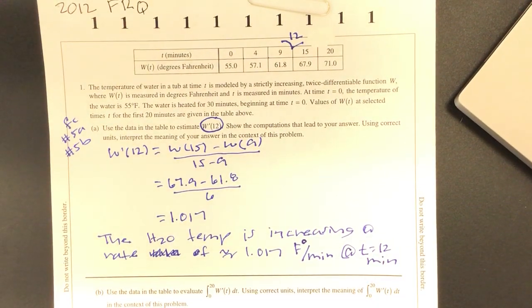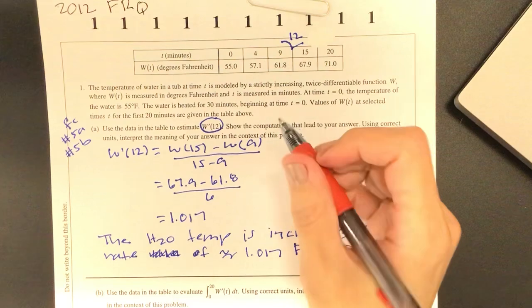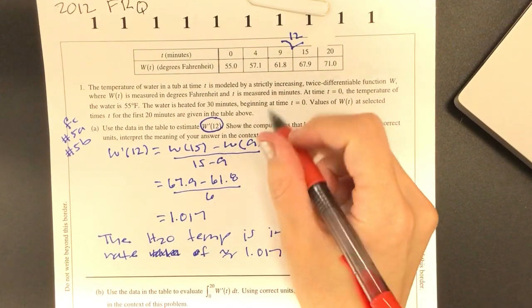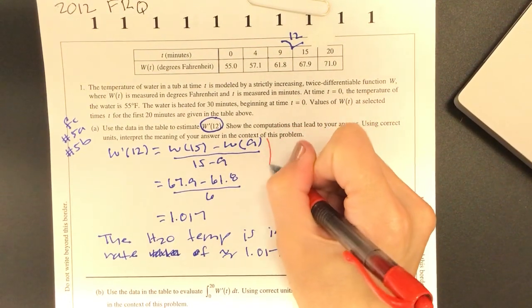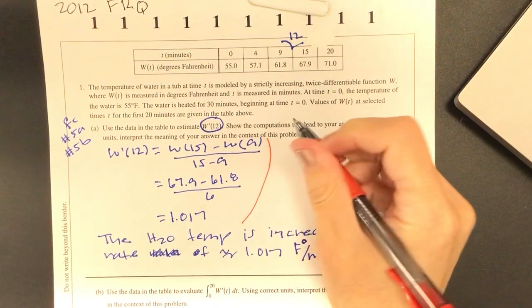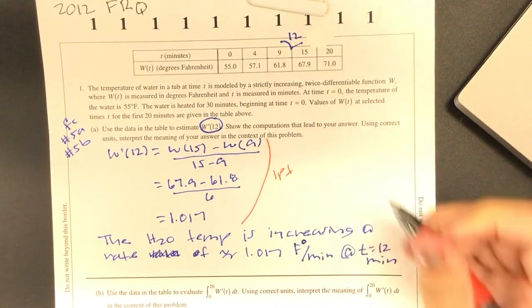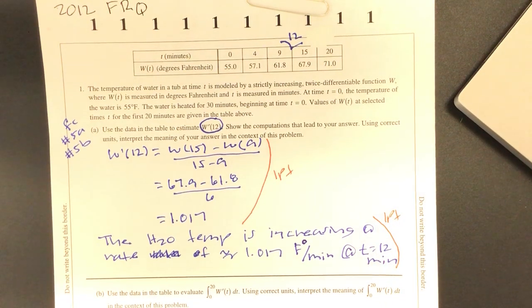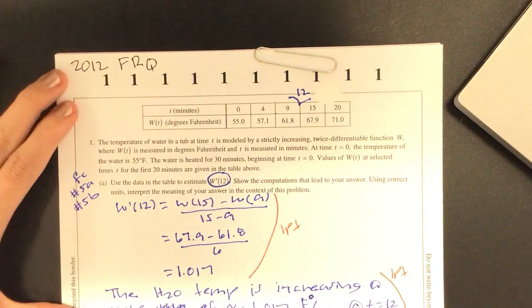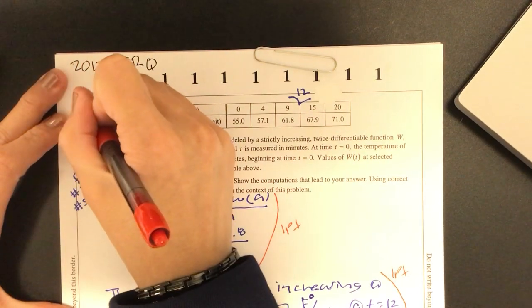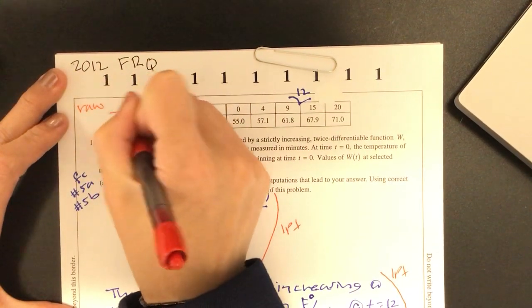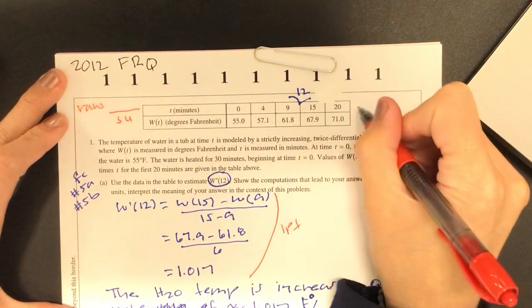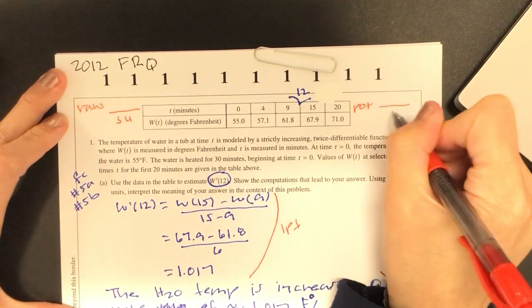Always, always. So let's score ourselves on this one. Knowing to use our mean value or the average, or also the slope, that's going to give you 1 point. And then the whole sentence stem with all the keywords, 1 point. Let's also write something on the top: raw out of 54 and potential out of 54.